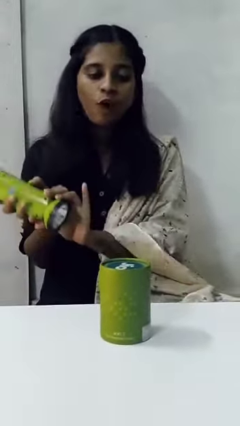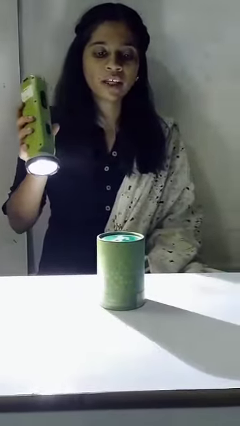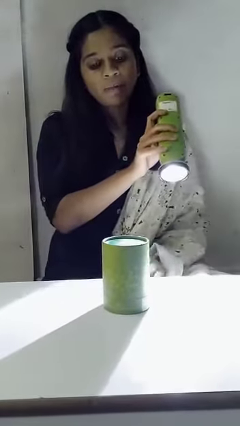So let's begin. For that we are going to need an opaque object, a plane surface and a light source. So whenever the light source falls on the object, the shadow is formed. Whenever I move the light source, the shadow will always be in the opposite direction. Can you see that every time I am moving the light source, the shadow is also moving? So we have to remember that the shadow always forms at the opposite of the light source.